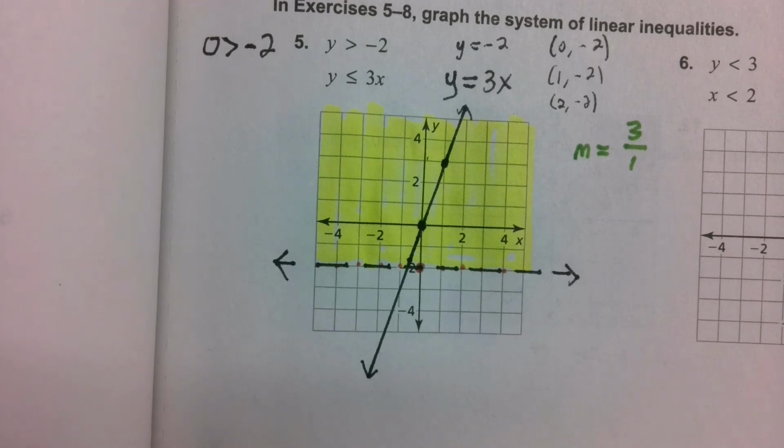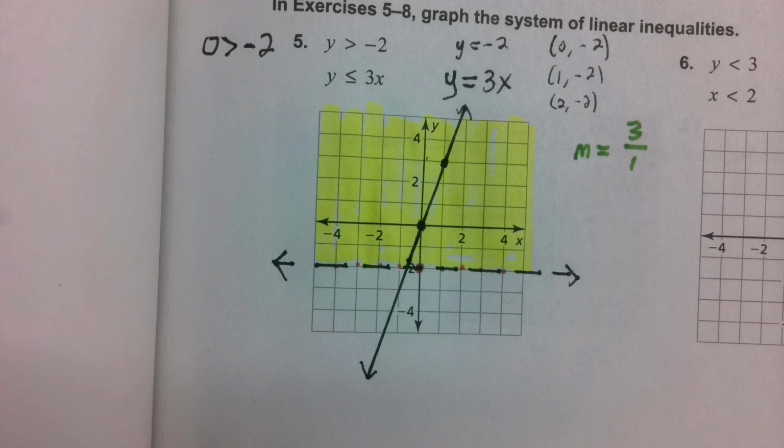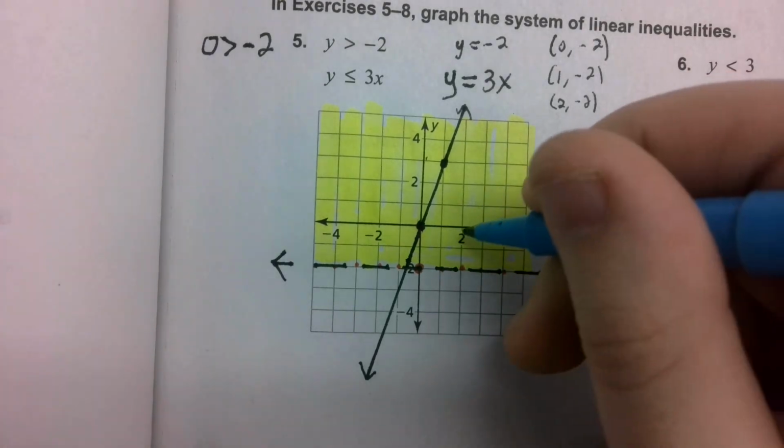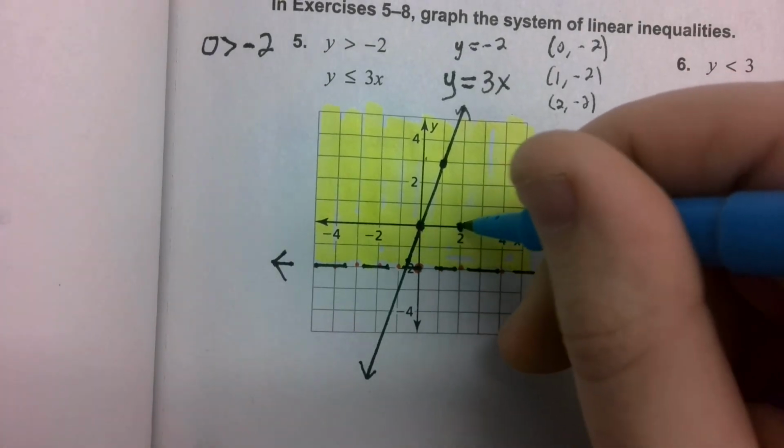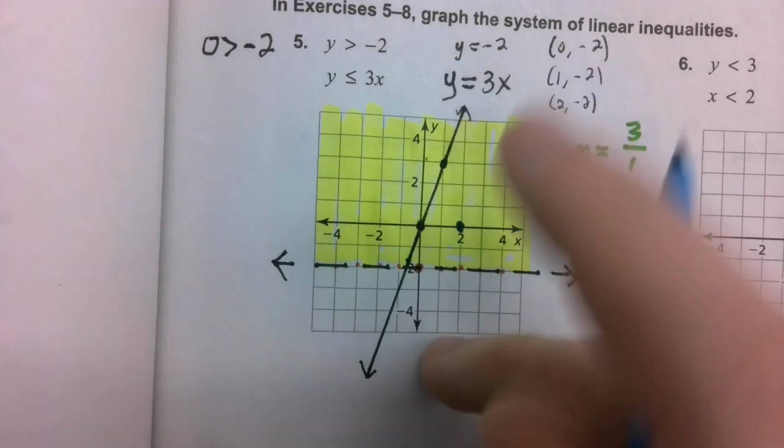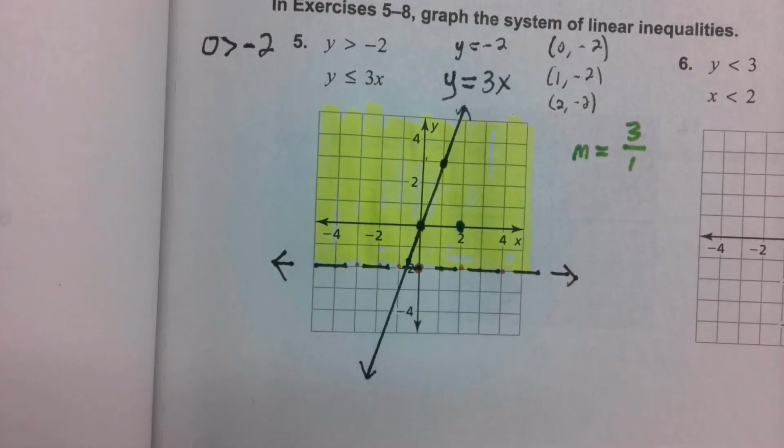The last thing we need to do is figure out which direction to shade, and we can't use our old faithful (0, 0) as a test point. Is all hope lost? Is this just a lost cause? No. You can use any point you want, as long as it's not on the boundary. I'm going to use (2, 0). But you could use any point, anywhere on the graph.